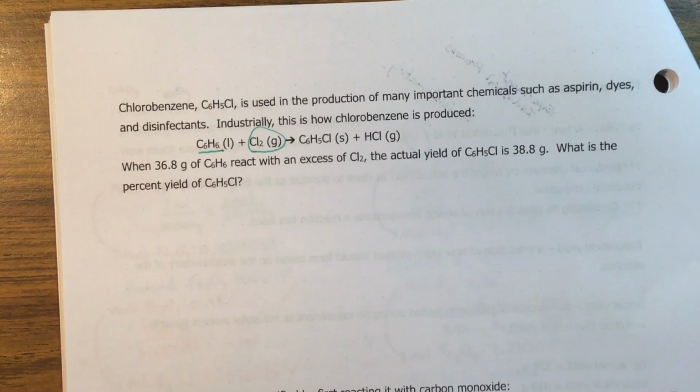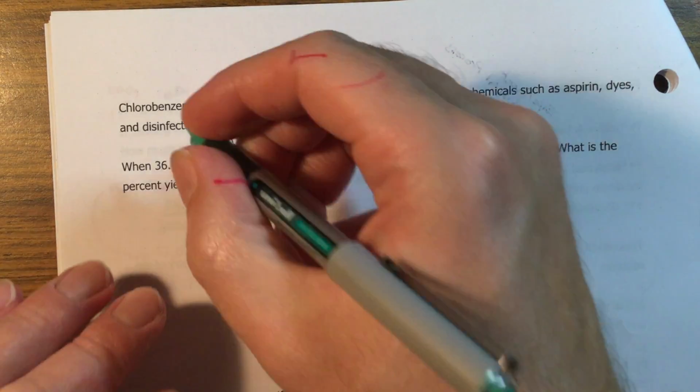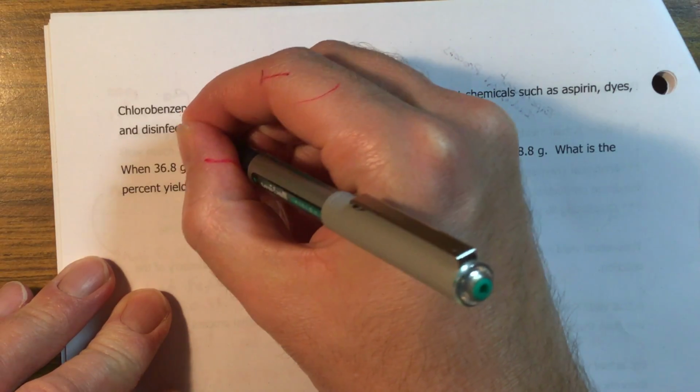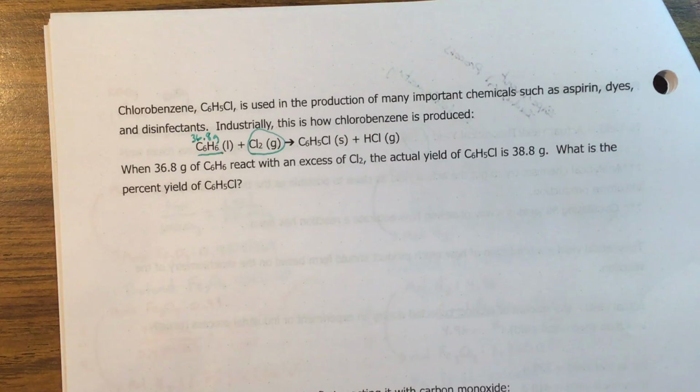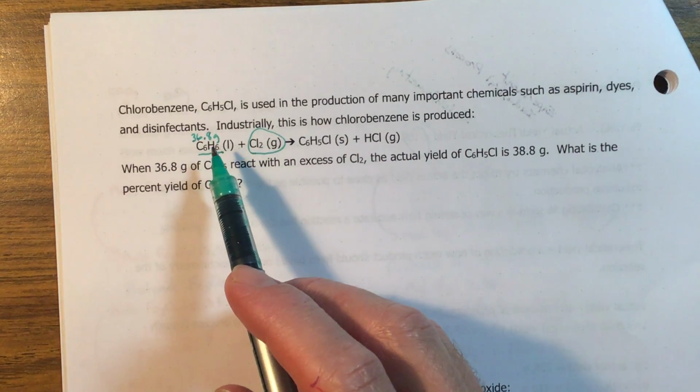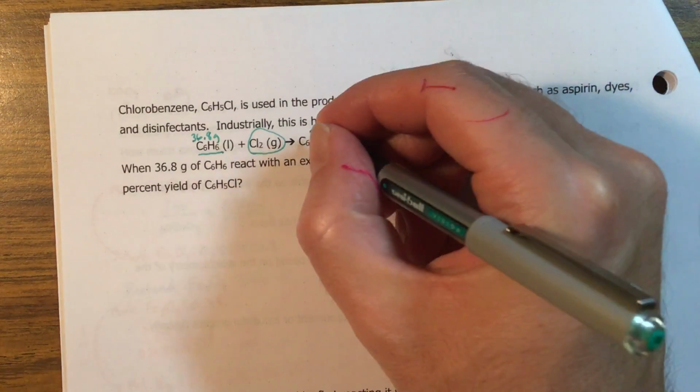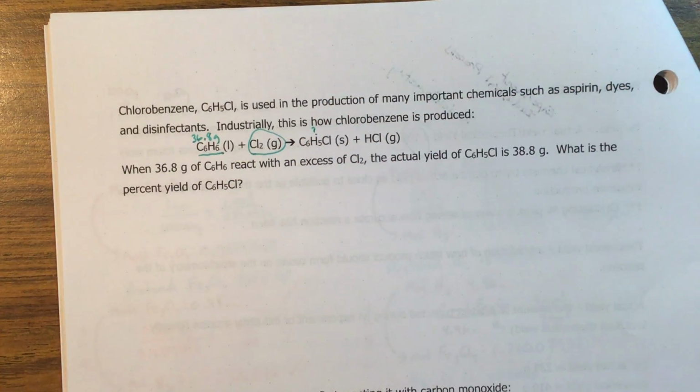So how do we solve this? Well, we're going to do stoichiometry. We know this guy, 36.8 grams. Well, first we have a balanced chemical equation. First, then we identify what we know. We know that much. We're trying to figure out this guy. So let's build our pathway.